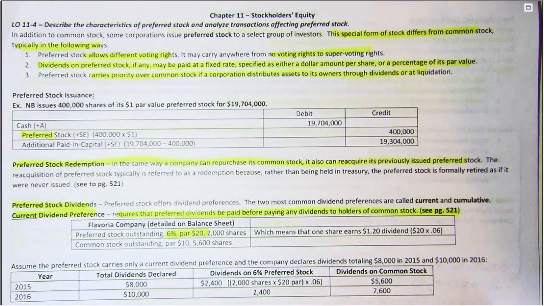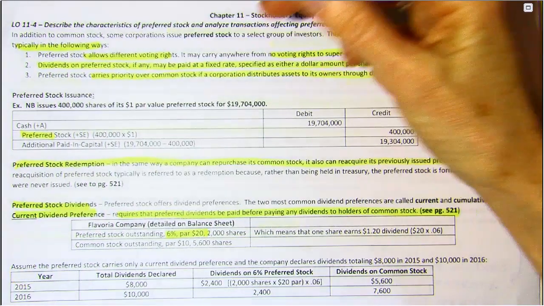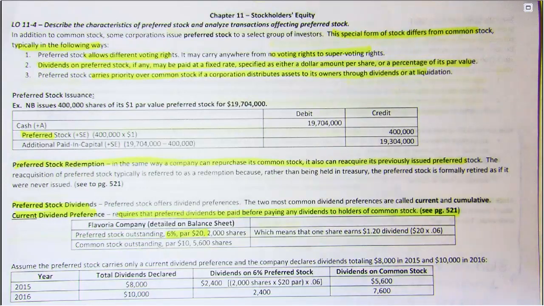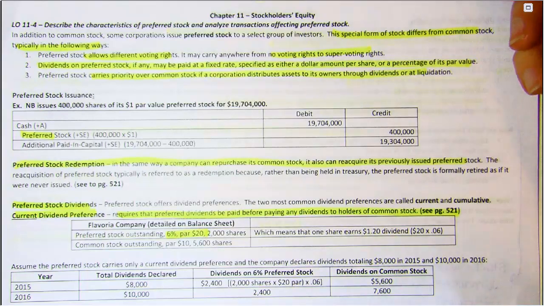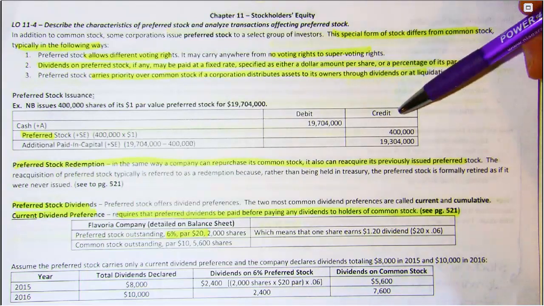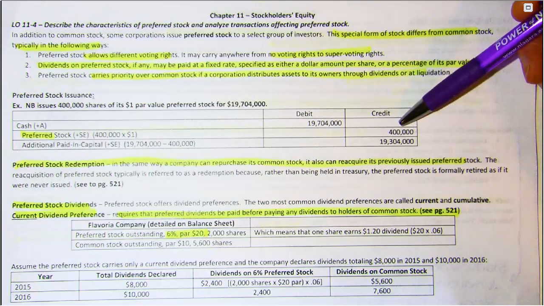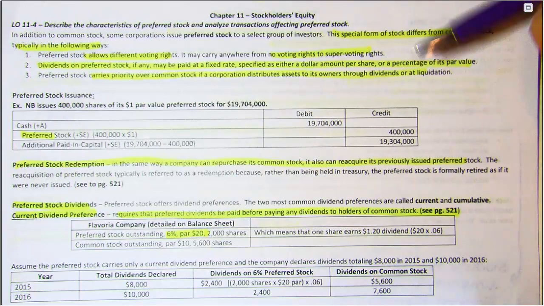Our last mini lecture for the chapter will cover Learning Outcomes 11-4 and 11-5. Now we've already covered part of 11-4 because when we talked about the issuance of common stock, we also discussed the issuance of preferred stock, which is handled exactly the same way in terms of journal entries. But let's review what preferred stock is.